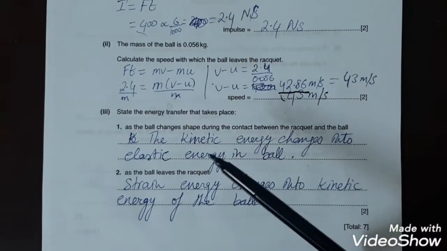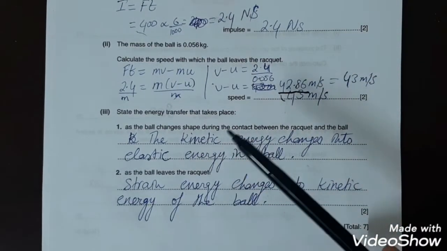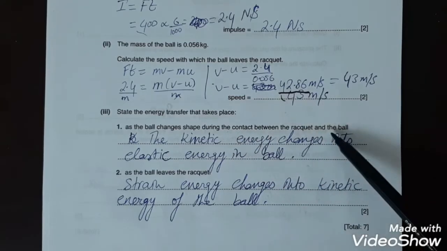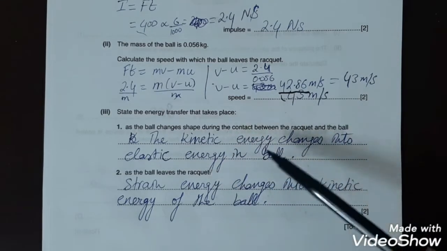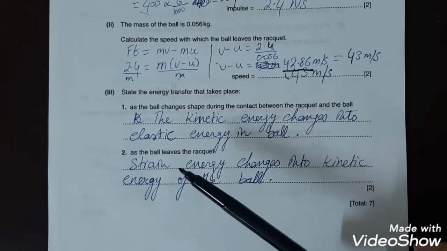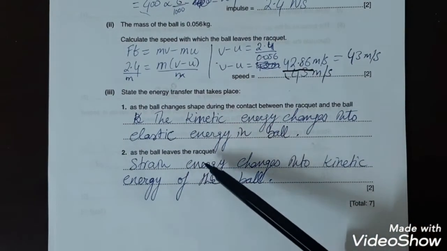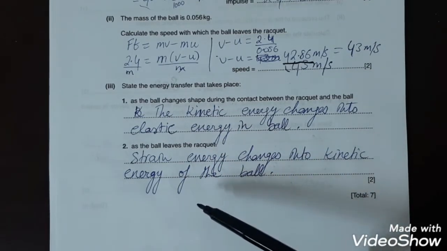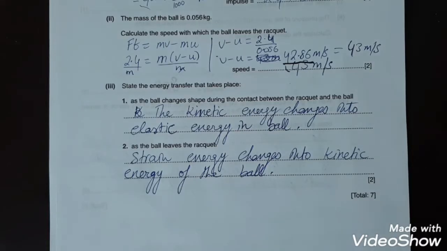Then part 3 states the energy transfer that takes place as the ball changes shape during the contact between the racket and the ball. The kinetic energy changes into elastic energy in the ball. Part 2 states as the ball leaves the racket, strain energy changes into kinetic energy of the ball. So this is what we'll write in part 3.